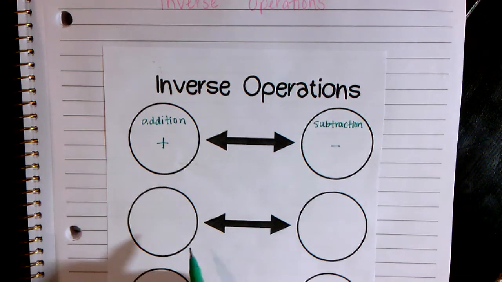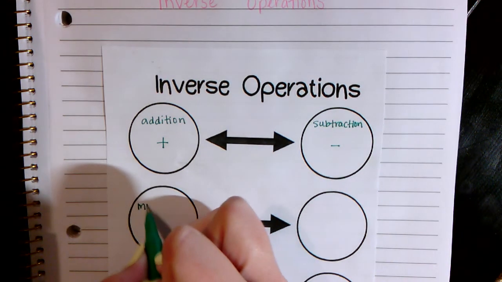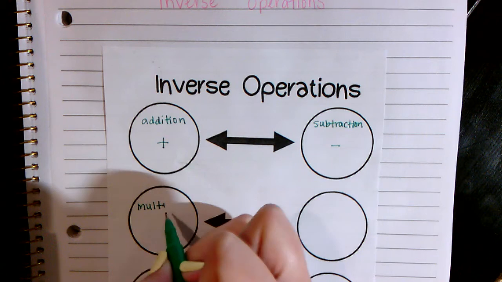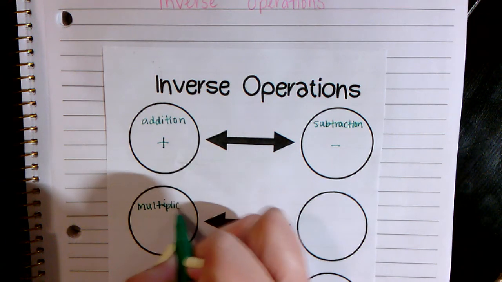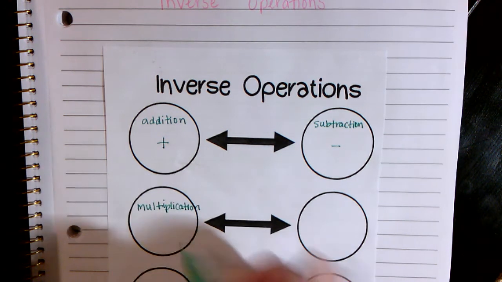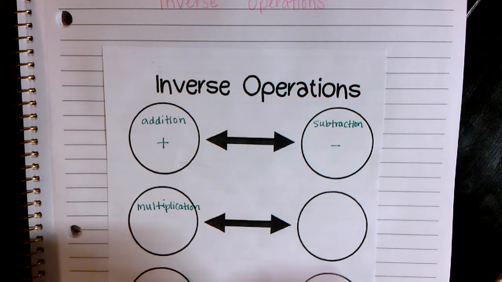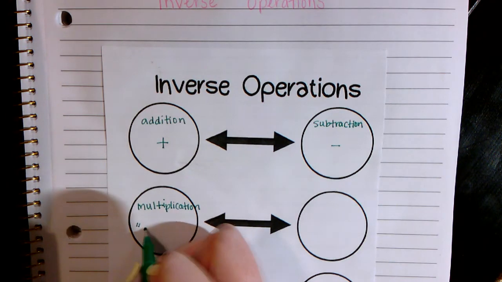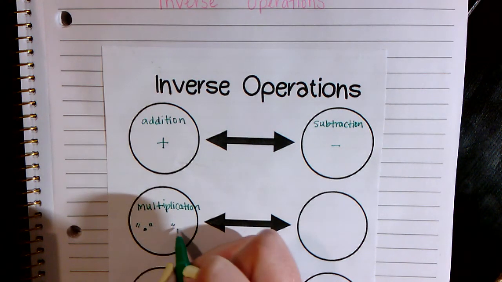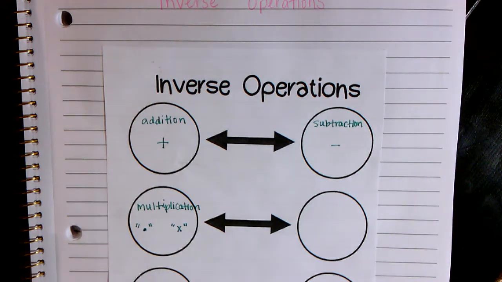Another inverse operation would be multiplication and division. So multiplication you may see as the dot or the X. So it just depends on how it's written. Or the number and the variable are side by side.